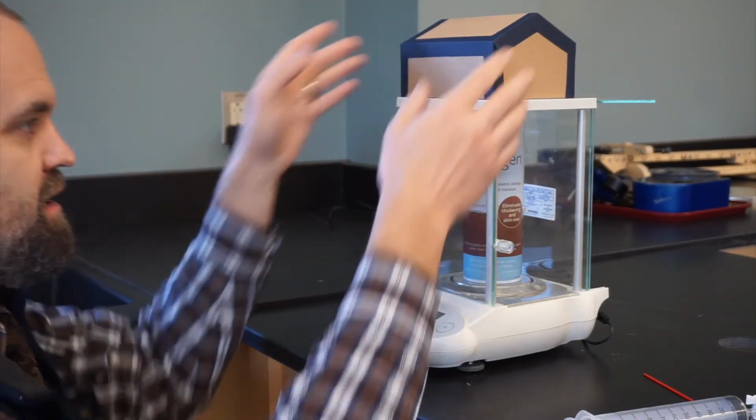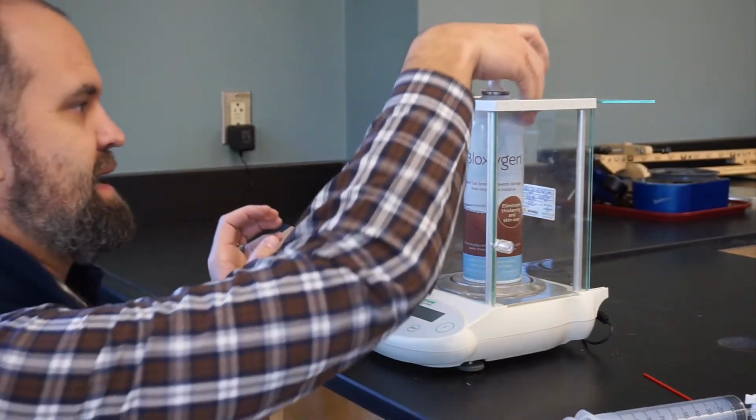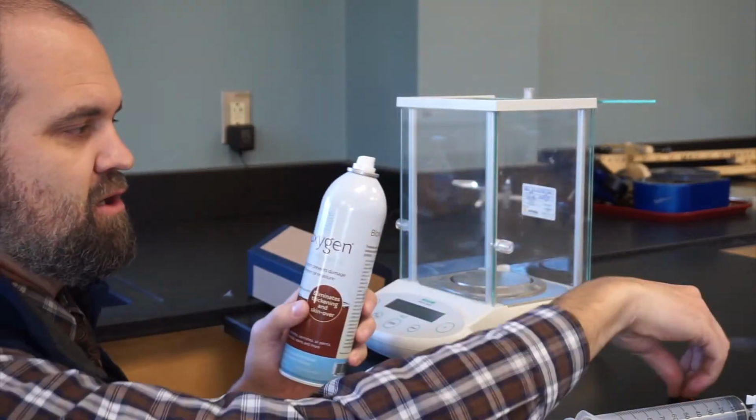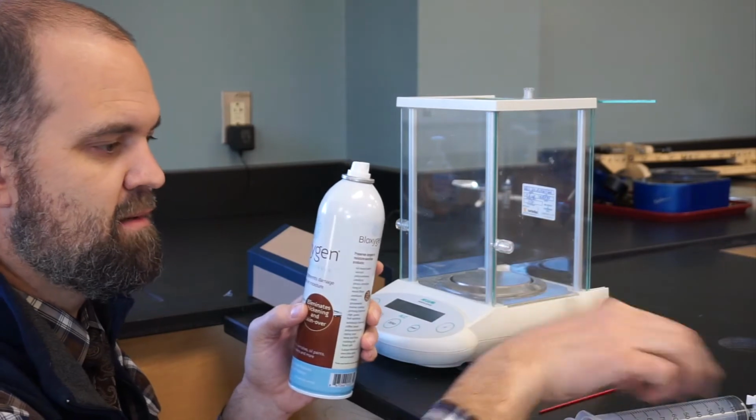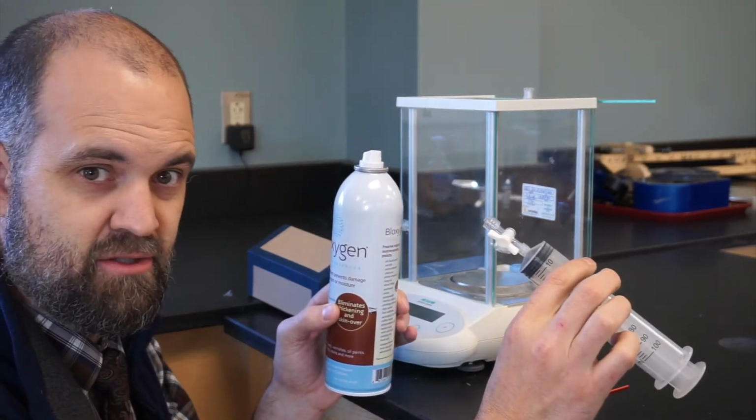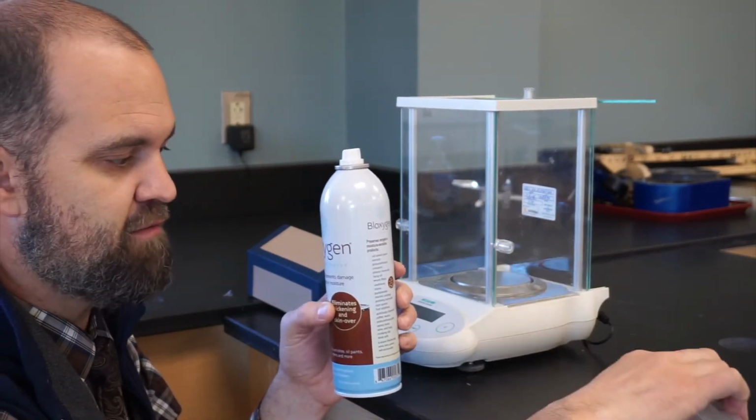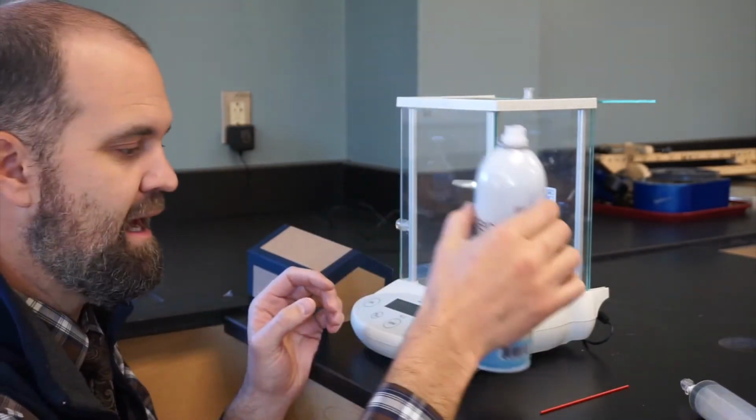Once we've done that, we'll record that initial mass and then use the provided straw to actually fill up our syringe, seal it off with a valve, and then measure the mass of the can again.